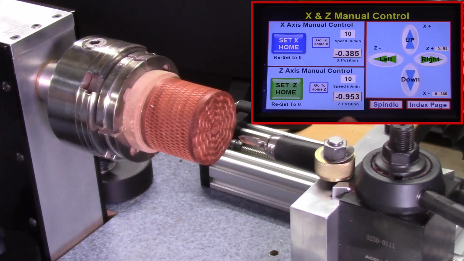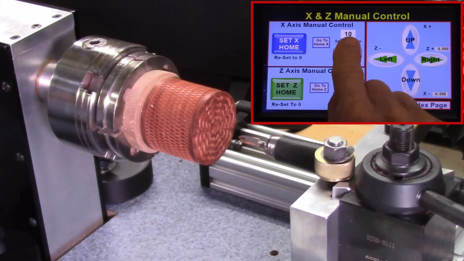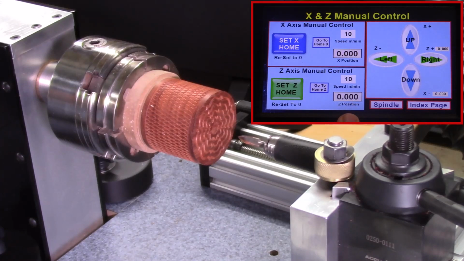And once it's all set up, then I just set my home position for both the X and Z. So you notice right now, this is the actual position, both the X and the Z actual positions. You see they're negative numbers now because I moved everything to the left and down. So I can just press the set button, and that changes those numbers to 0. And now that's your home position. If you're doing anything else in the future, you want to go back to home, you just say go to home, and it goes back to home.